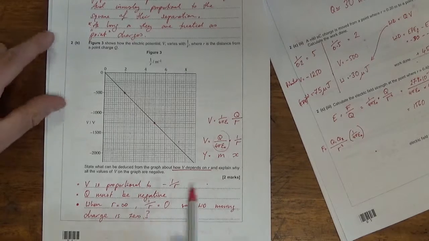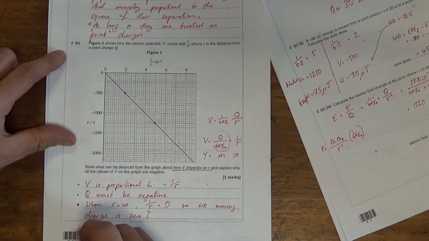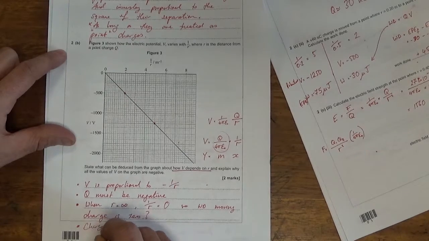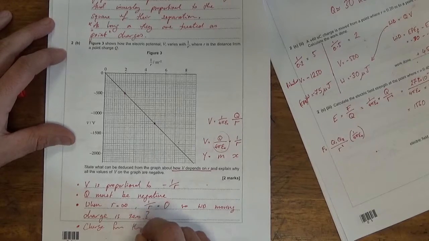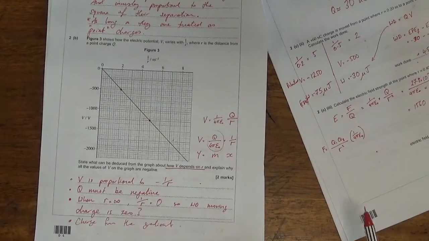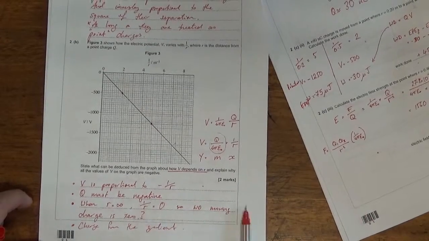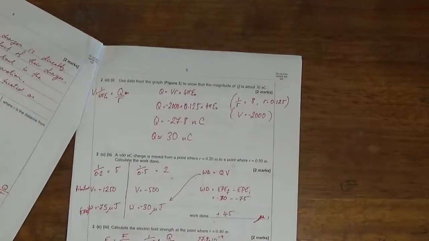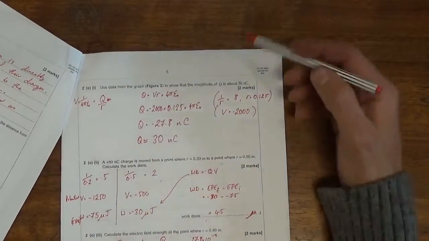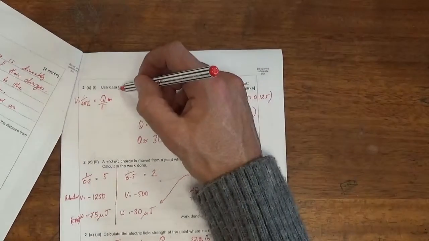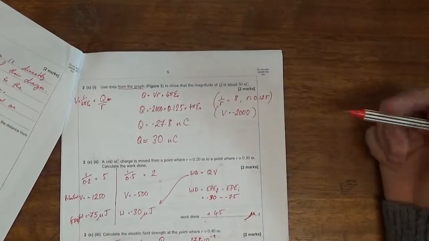What else we could deduce from that is we could actually calculate the charge from the gradient as well. I don't think the point I've made there is particularly relevant. Right. Next up, 2C. Most of you got this one right. It's sorted. Use the data from the graph. And when it says use the data from the graph, it means use the data from the graph. It's funny that.